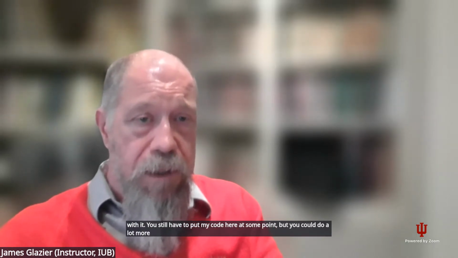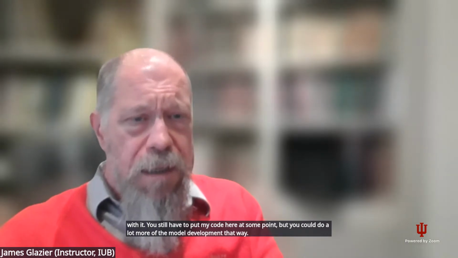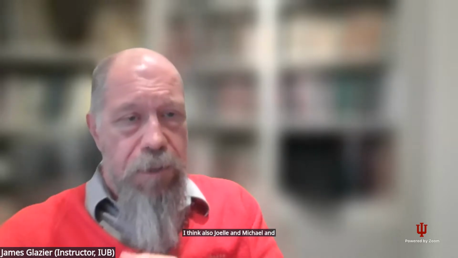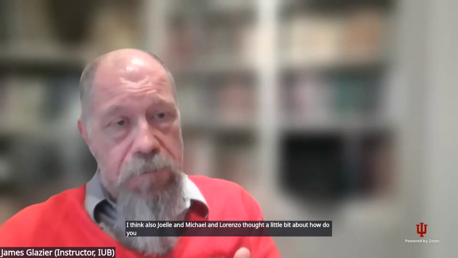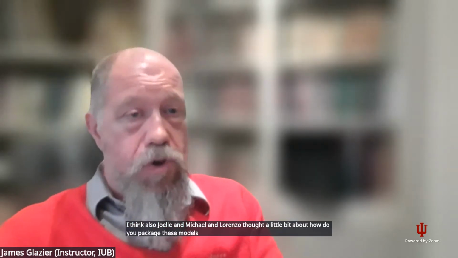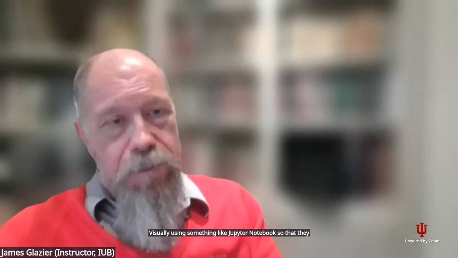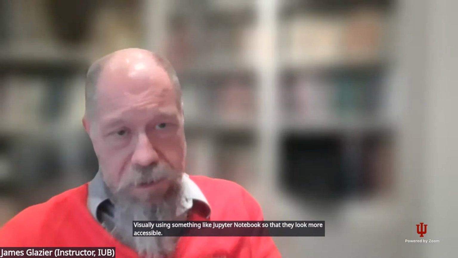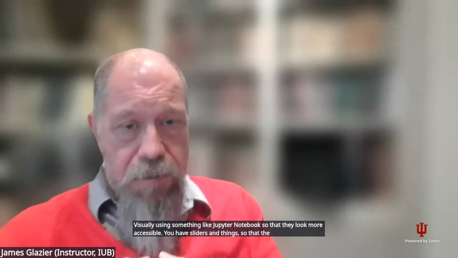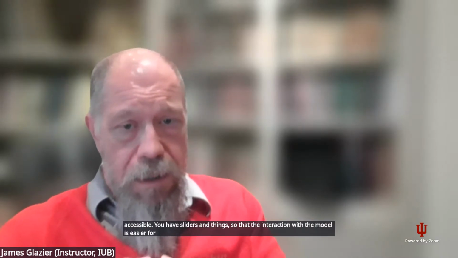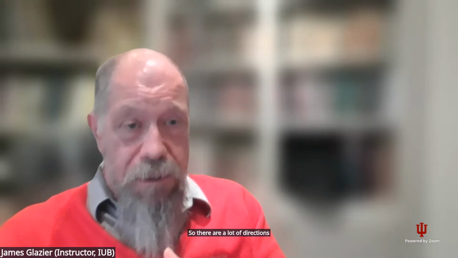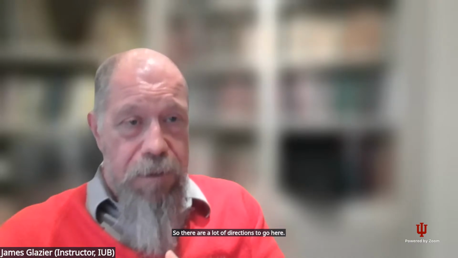But you could do a lot more of the model development that way. I think also Joel and Michael and Lorenzo thought a little bit about how to package these models, usually using something like a Jupyter Notebook, so that they look more accessible. You have sliders and things so that the interaction with the model is easier for a student. So there are a lot of directions to go here. I'm interested in supporting you on all of that.